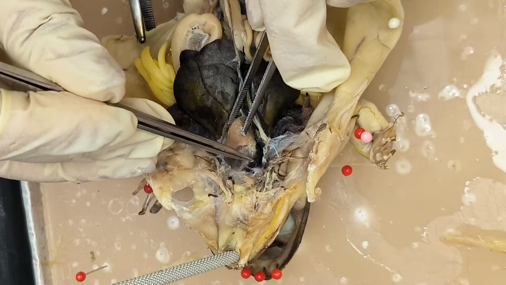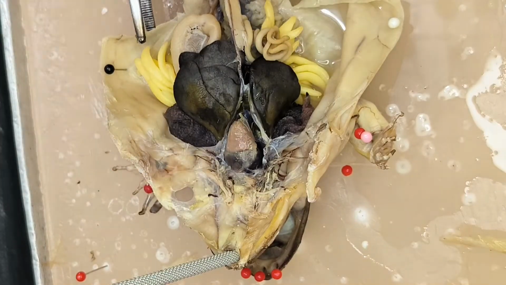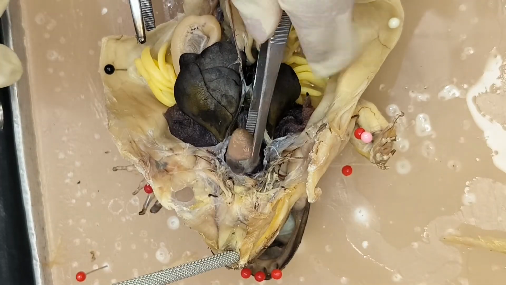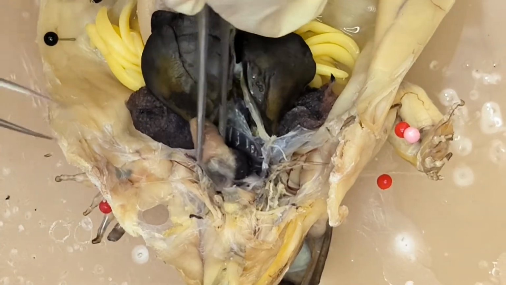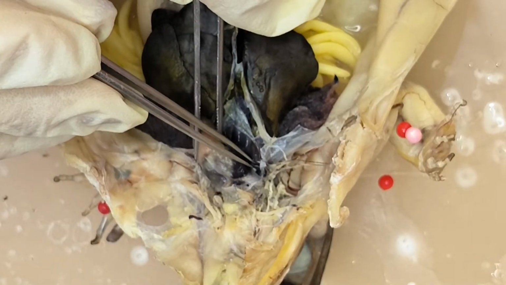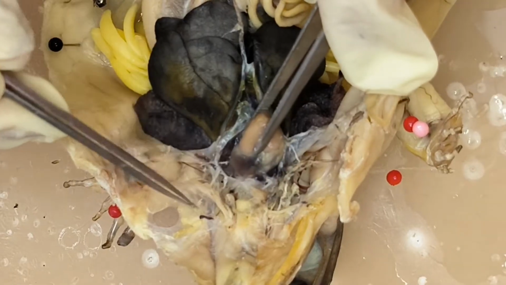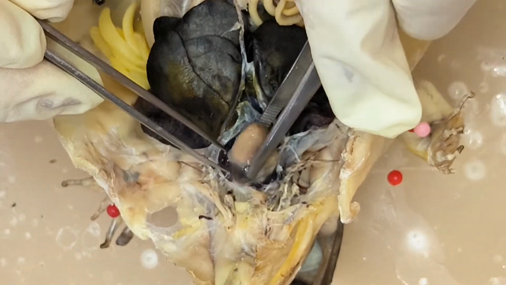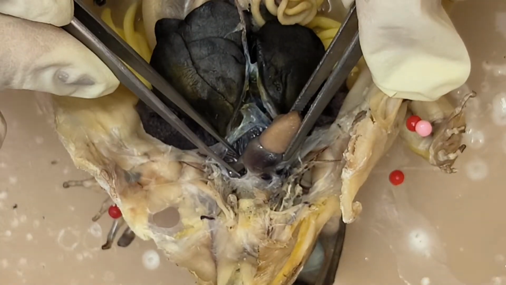You have here the right auricle, the left auricle, and then if you're going to lift the heart, there you can see the precava, this one. That's the precava, the right precava. And then you have here the left precava.